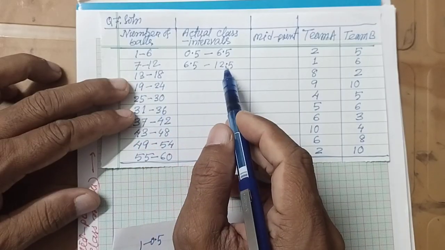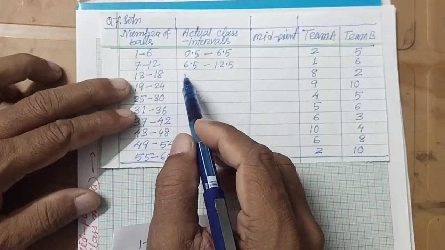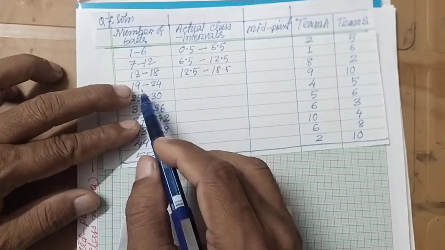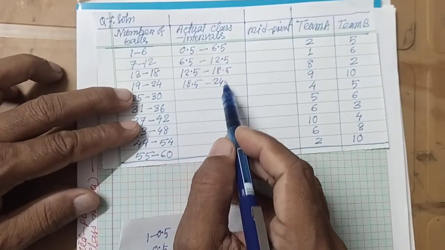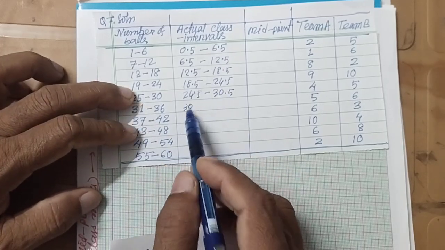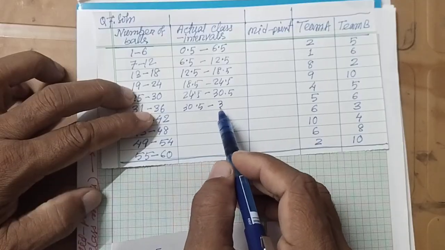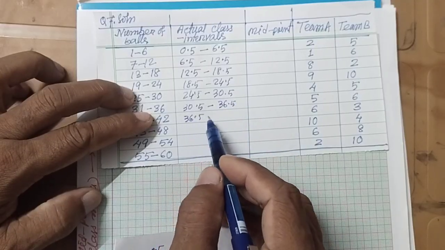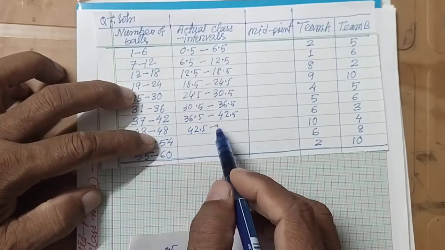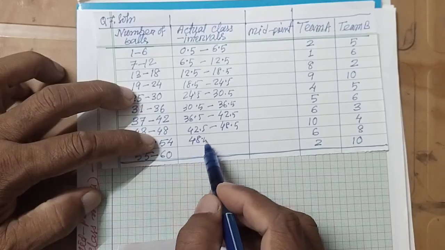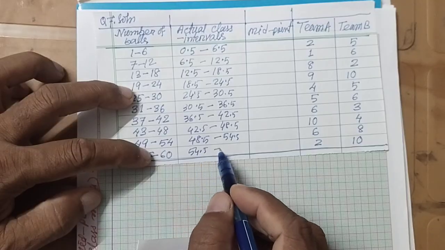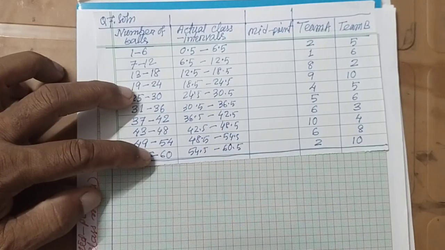You see, the upper limit of the previous interval is equal to the lower limit of the next interval. 18.5, then 19 minus 0.5, so it will be 18.5 to 24.5, 24.5 to 30.5, then 30.5 to 36.5, then 36.5 to 42.5, 42.5 to 48.5, 48.5 to 54.5, 54.5 to 60.5. So we have made the actual class intervals.